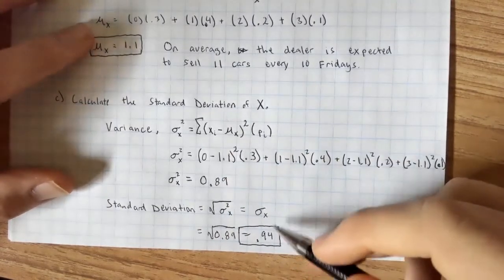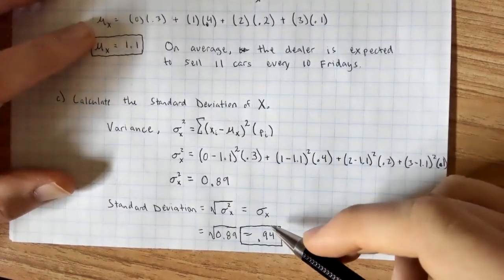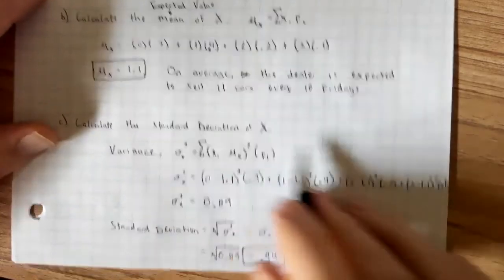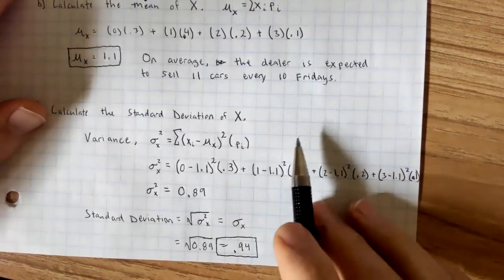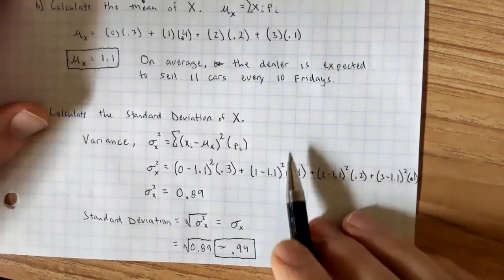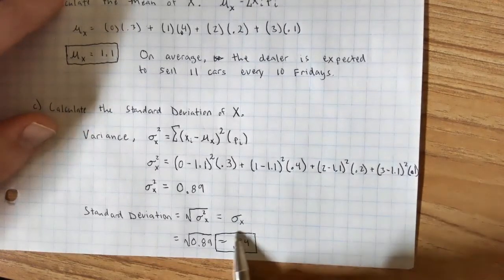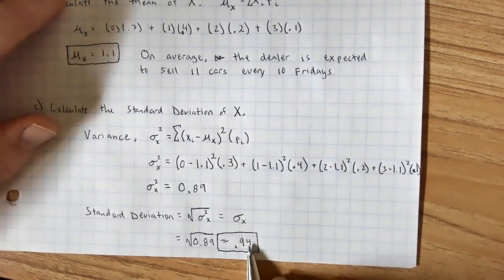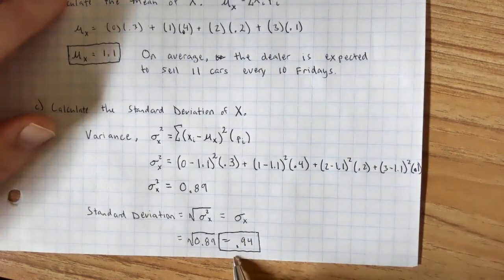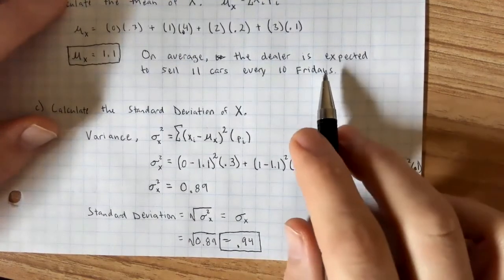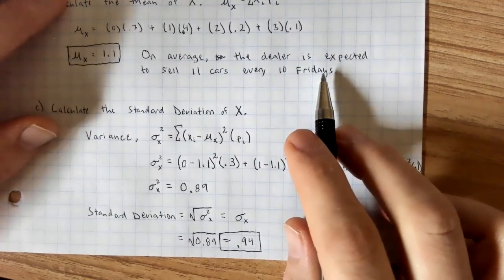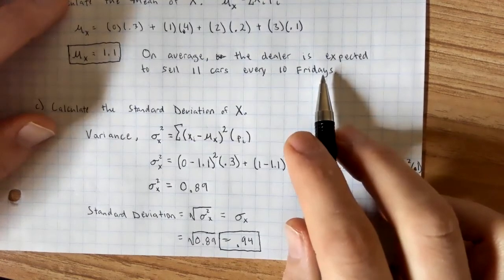So to interpret this one, you can go with something pretty close to what we did here. On average, the amount of cars sold varies by approximately 9 cars for every 10 Fridays total. Or maybe just round that up to 1 and say that every Friday morning, the amount of cars sold varies by 1 car.